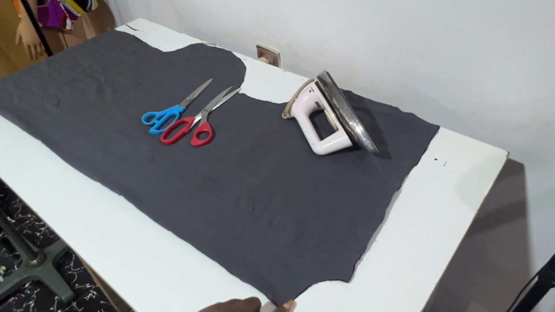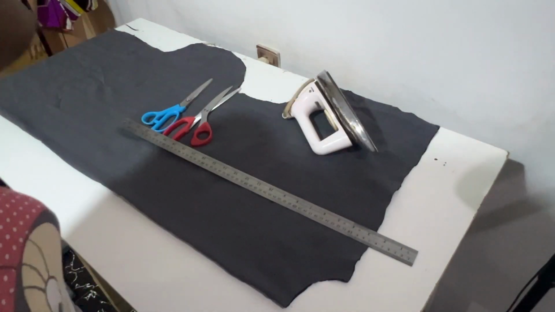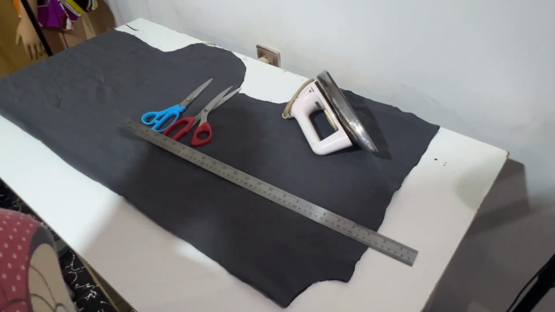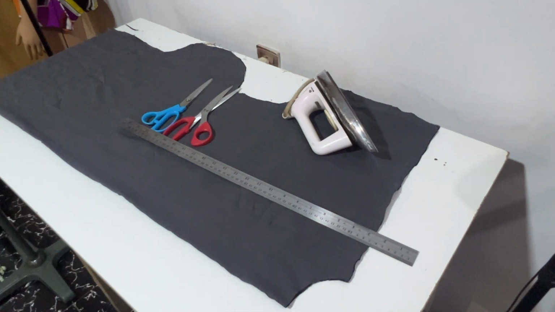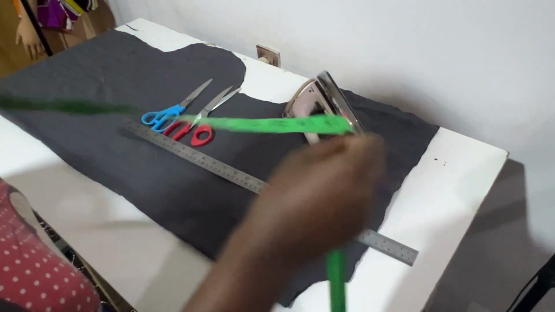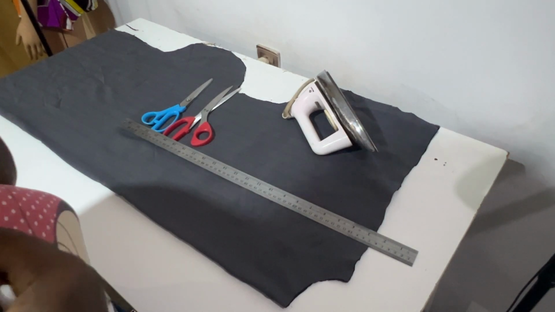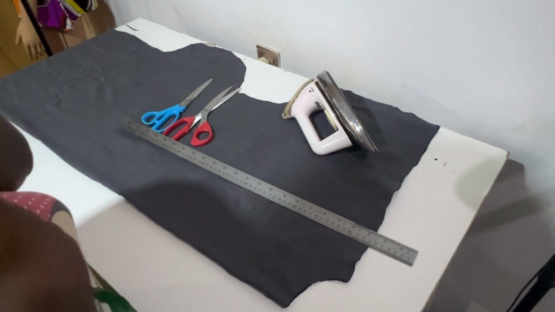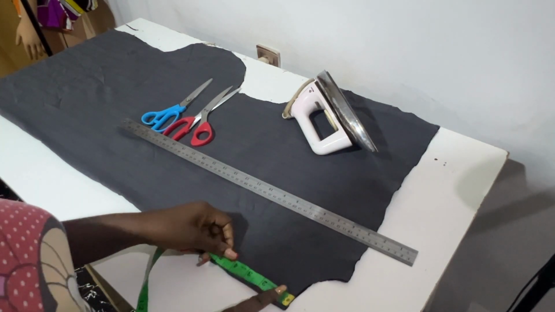So for the front neckline, we have already taken out 1.5. So 8 minus 1.5 should give us 6.5. If you don't want your bust to be too revealing, I think 8 should be the perfect measurement for you.